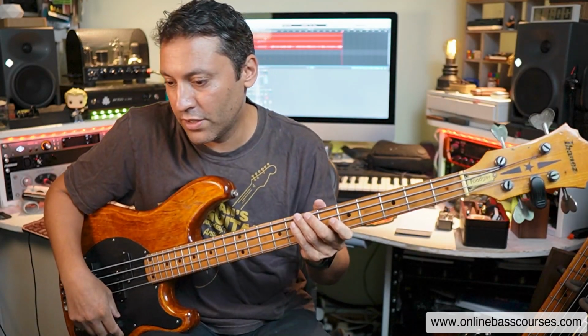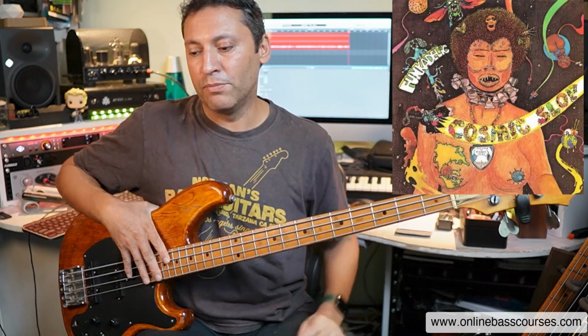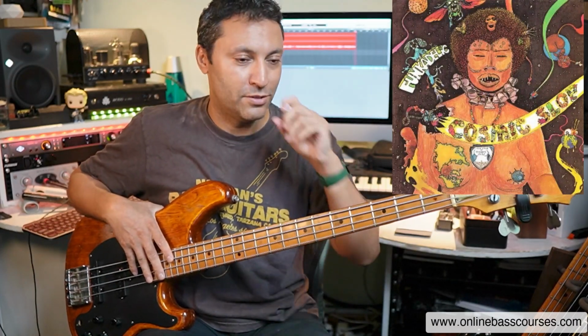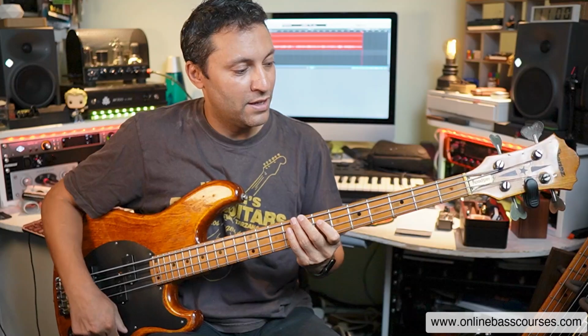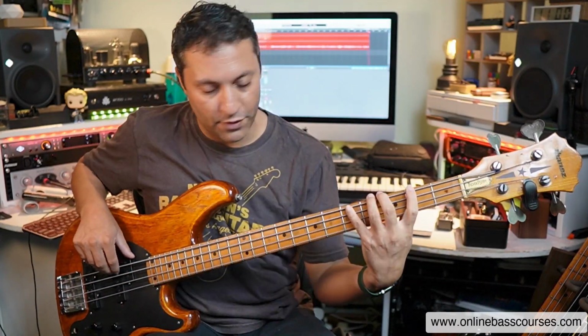Right, so let's go into the first bass line. We're going to do Cosmic Slop by Funkadelic, otherwise known as P-Funk or Parliament later on. And it's this really cool bass line. Let me play it for you.